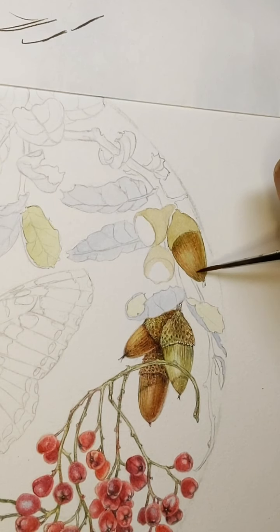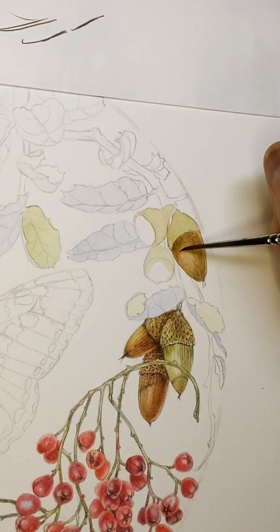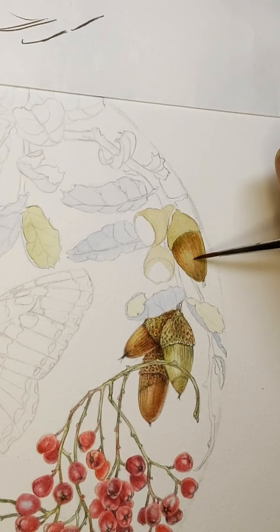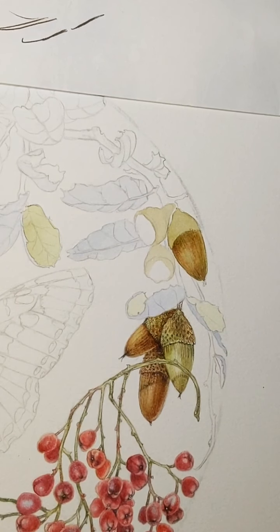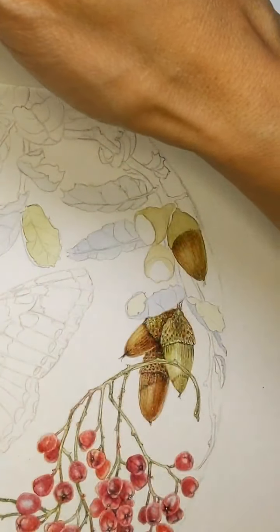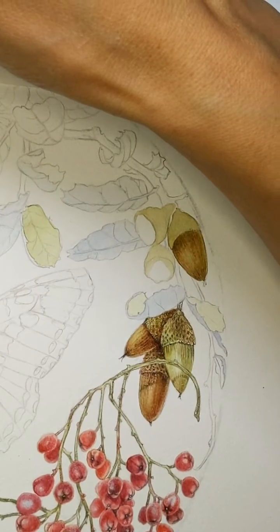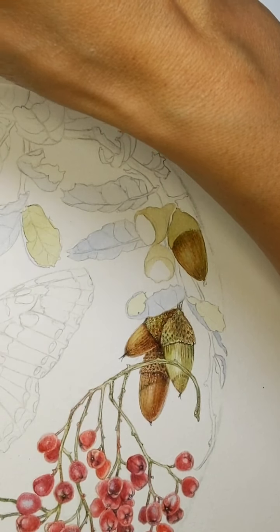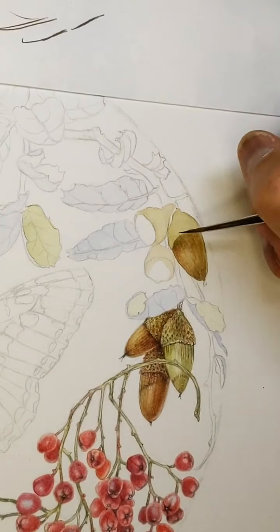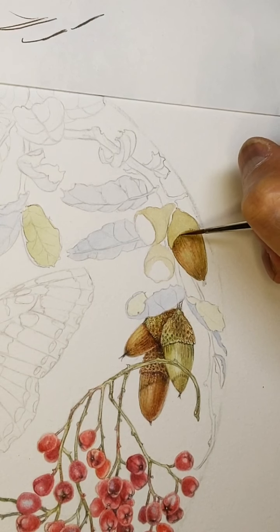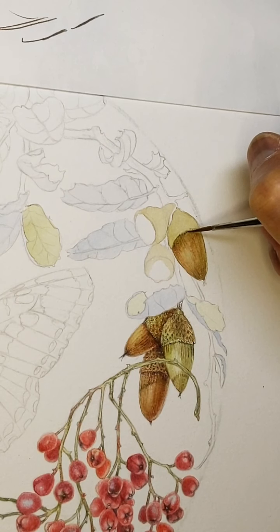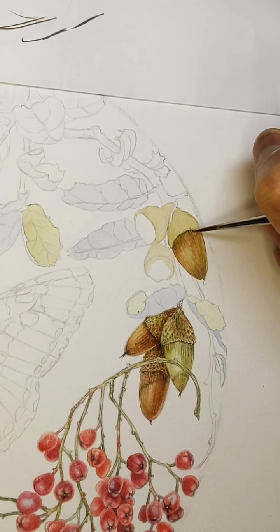And the glaze softens the lines of the shading that I did a little bit and helps blend everything. But I don't want to get rid of it entirely, so I have to use a very light hand. And a little bit of dark shading over here just underneath the cap.